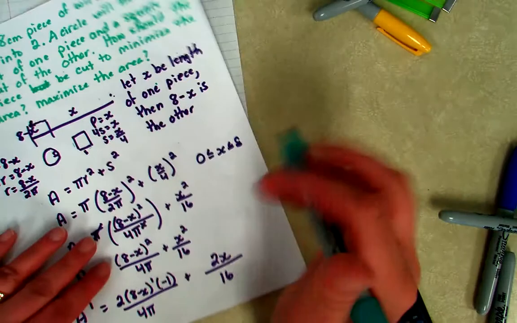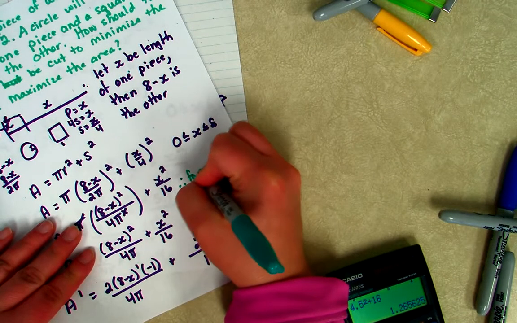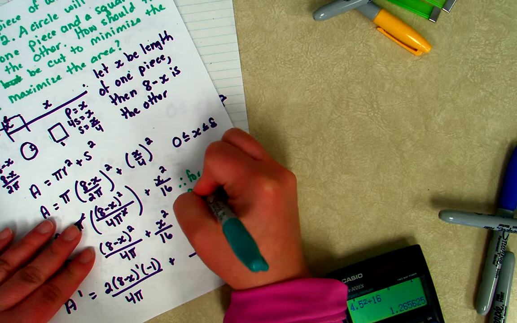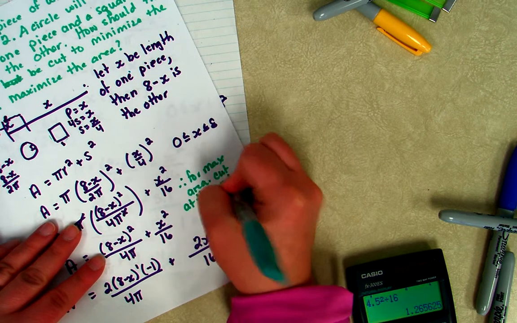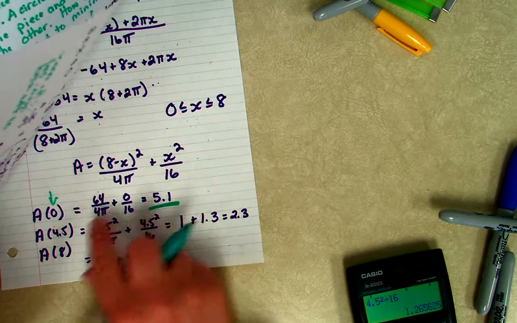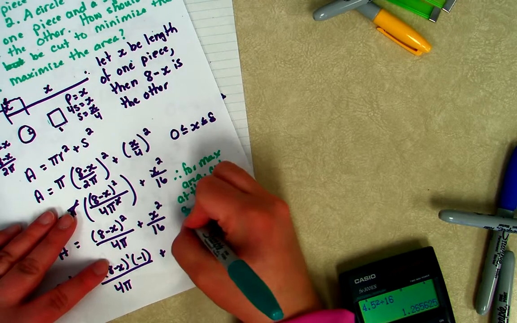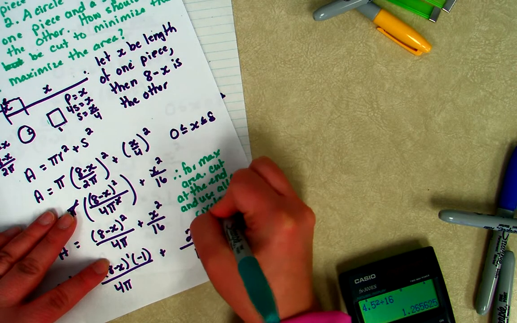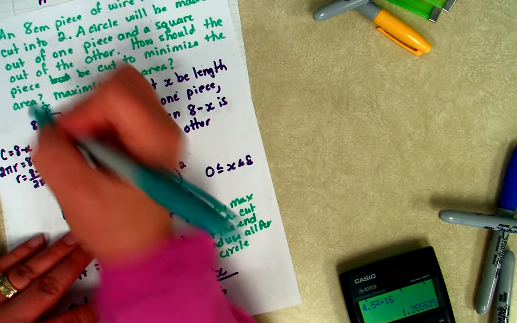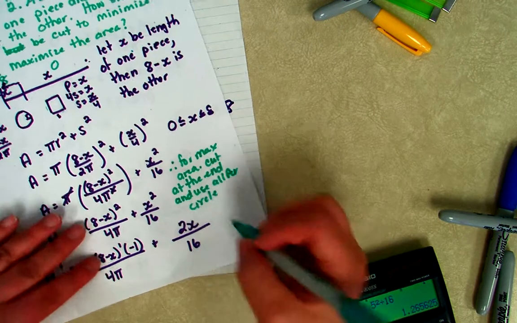So to maximize the area, we're going to cut it at the end, which is kind of weird because it means that we're not going to cut it at all, but we're going to use all for circle. Because this will be 0, that will be 8, and 8 goes all to the circle.